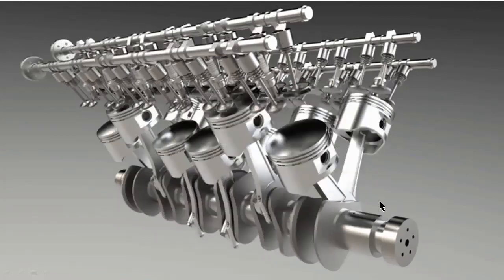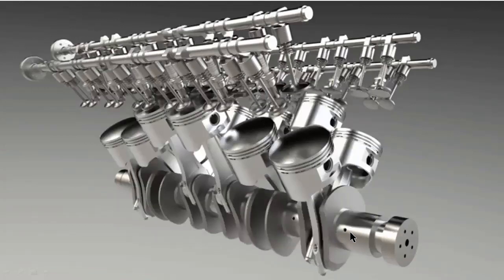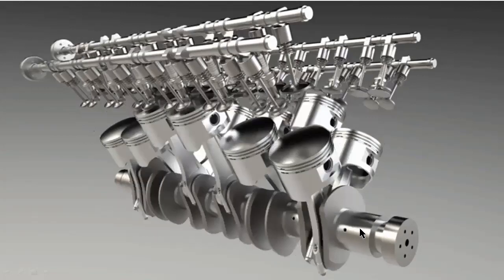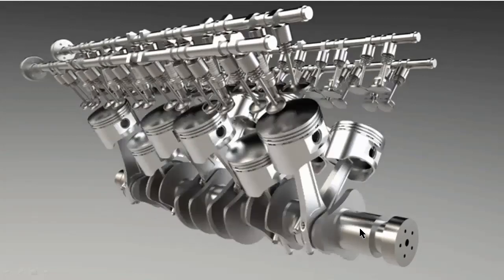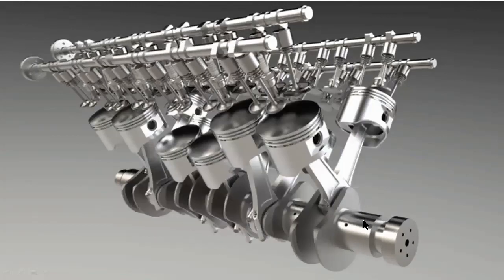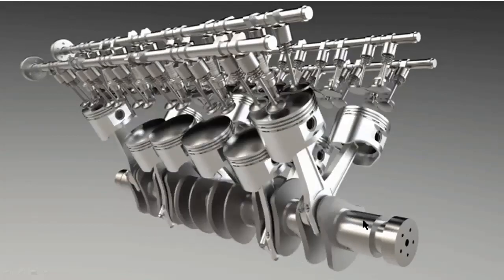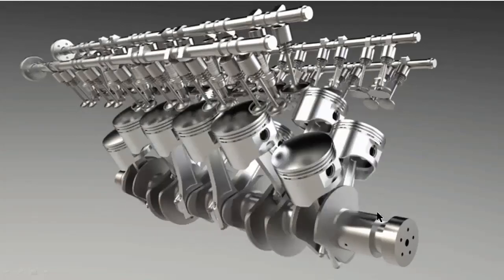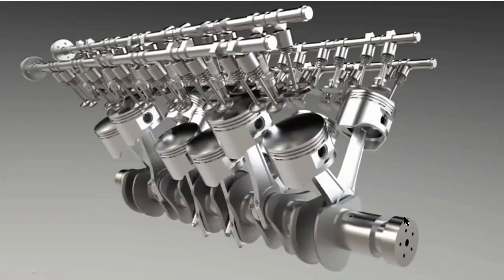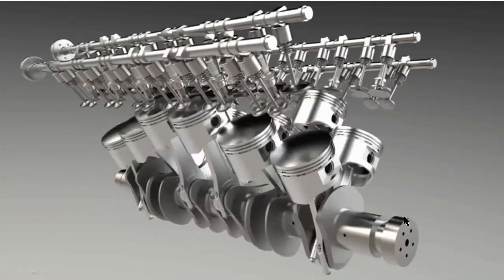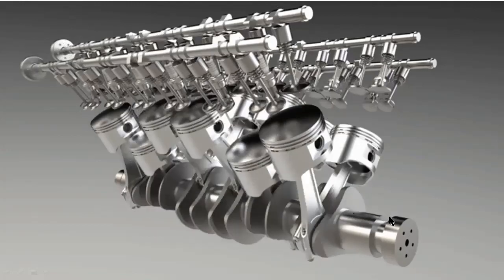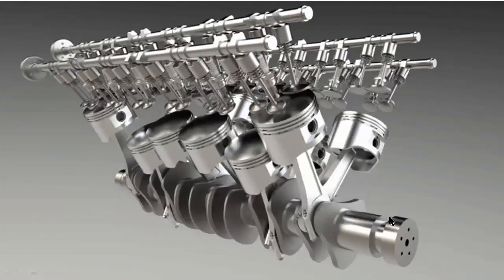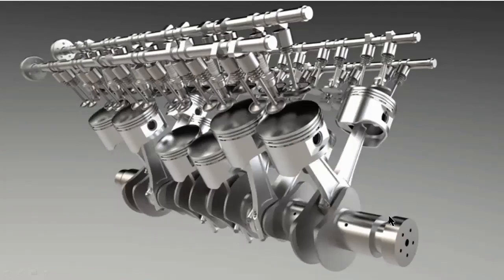Here you can observe this is a crankshaft. The crankshaft is used to convert reciprocating motion of the piston into rotary motion of the crank. The crankshaft consists of shaft parts which revolve in main bearings, the crank pins to which the big ends of the connecting rod are connected, and the crank arms or crank webs, which connect the crank pins and shaft parts.